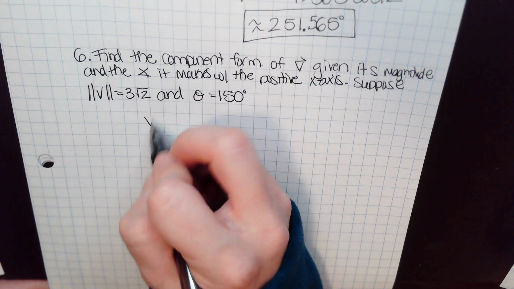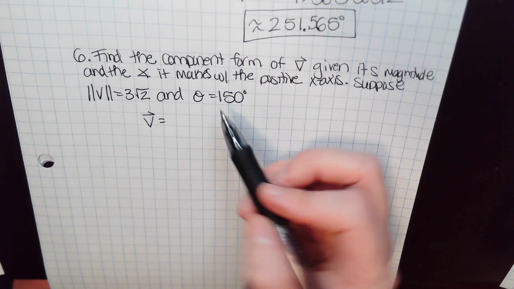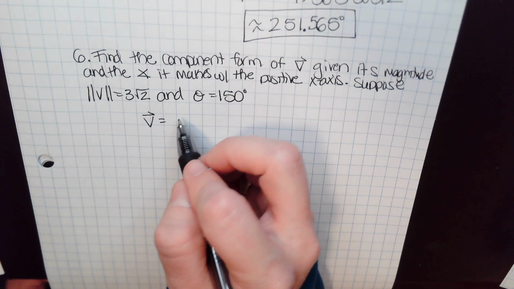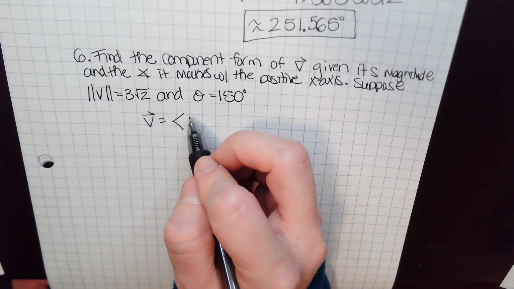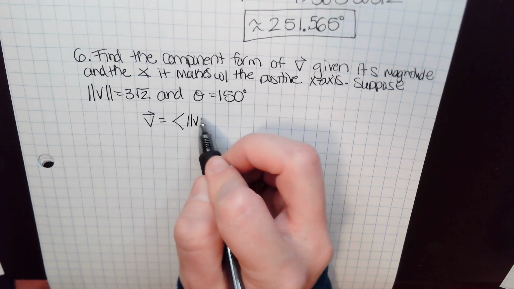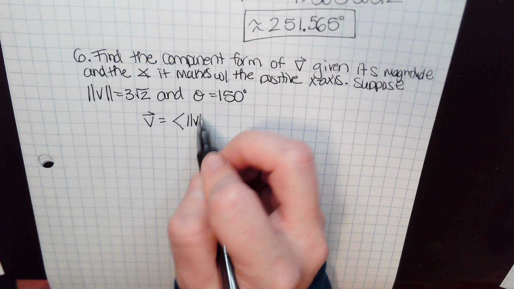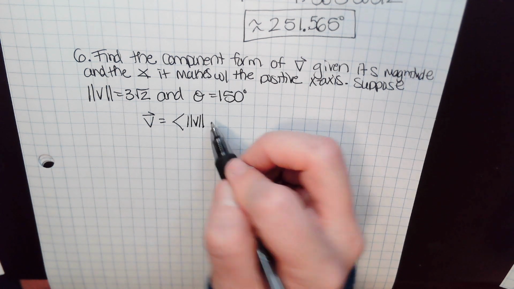All right, so for vector v, if we're given the direction angle, that's when we need to use the formula that includes our angle. So we're going to take our magnitude times our cosine theta, sine theta.